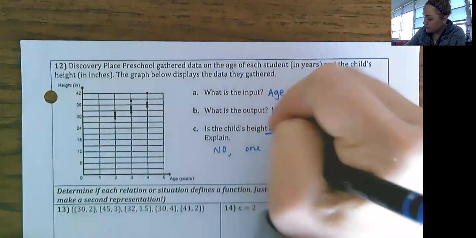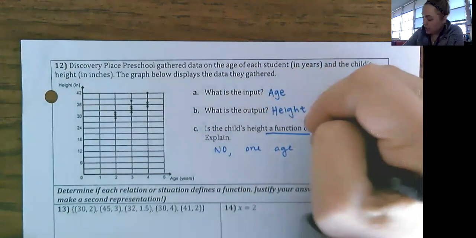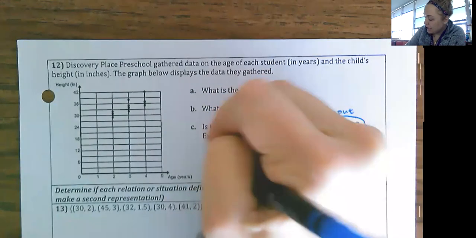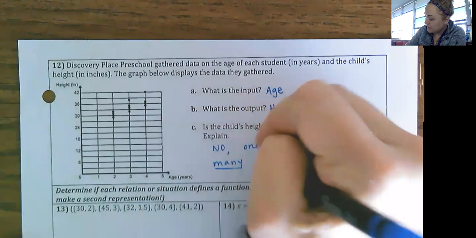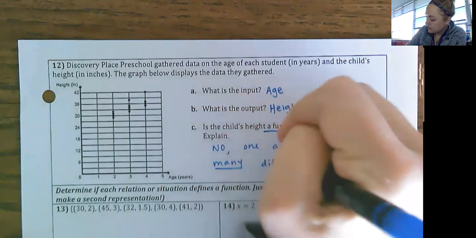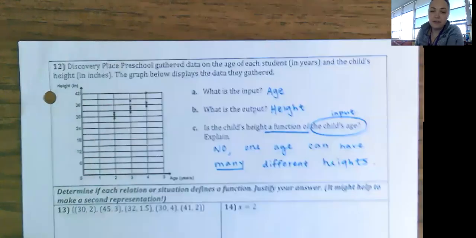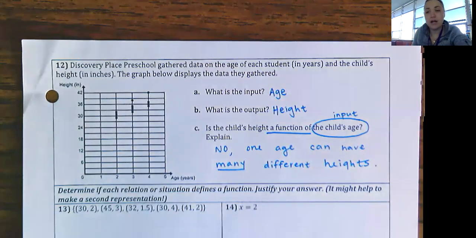One age can have many different heights. It's very important to keep track of what they're talking about as the input and the output, because that's going to be critical in each problem that we do today.